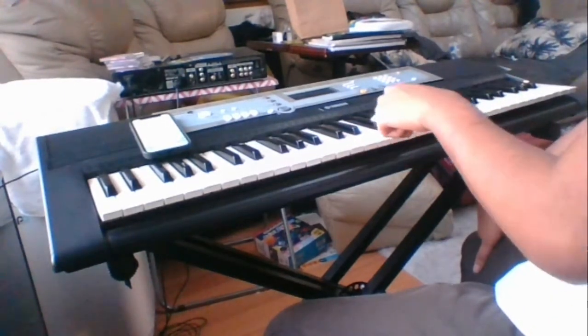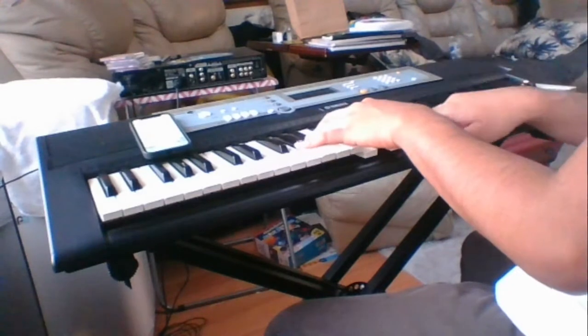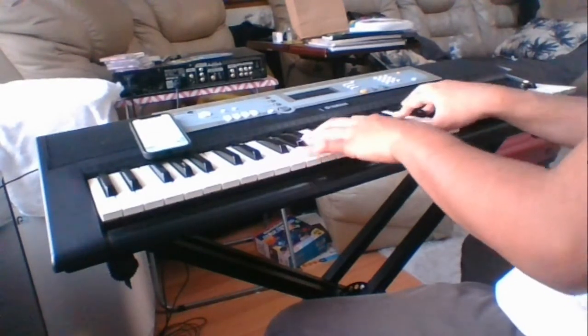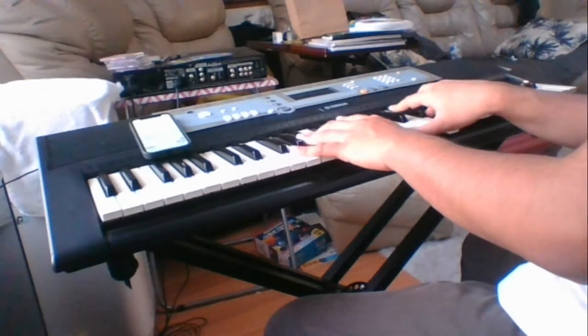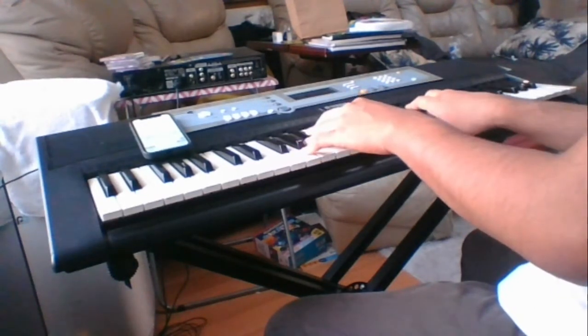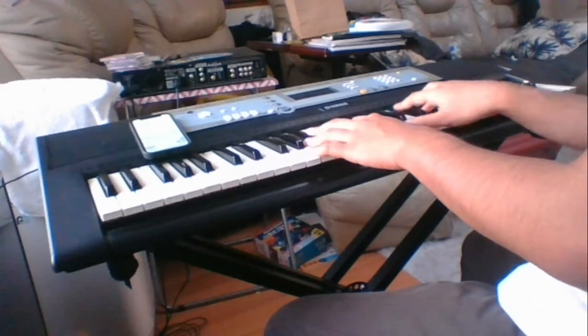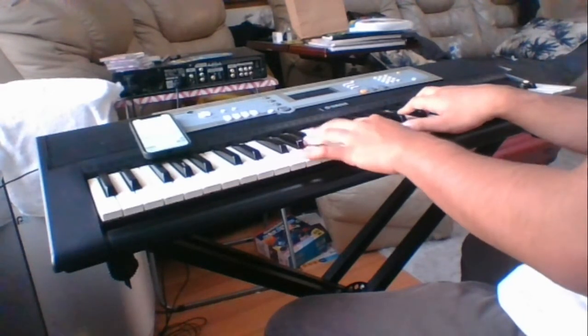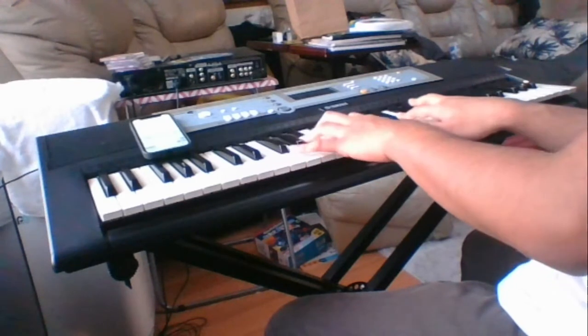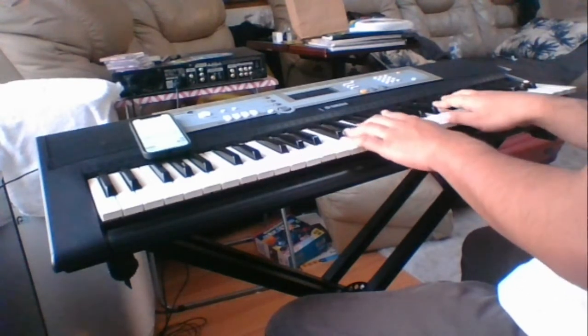So a six is 2 half steps. What is that? It's a flat 5. Just like when I do this.